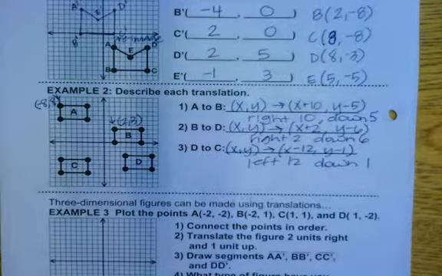A cylinder. If I take a square through space, what forms? A cube. Well, depending on how far you translate it. True. So as you translate those figures, you can make 3D shapes. We're going to see what shape is made in example 3.